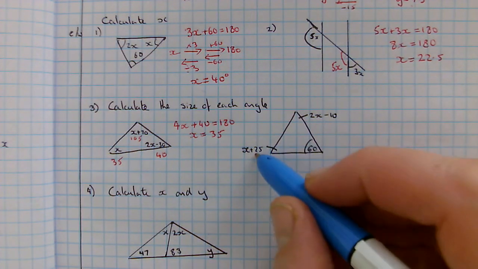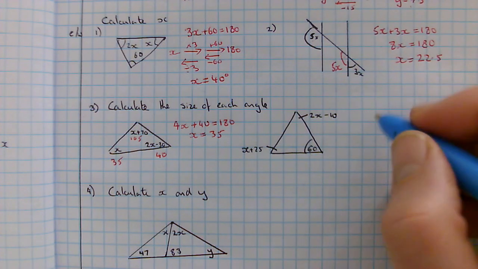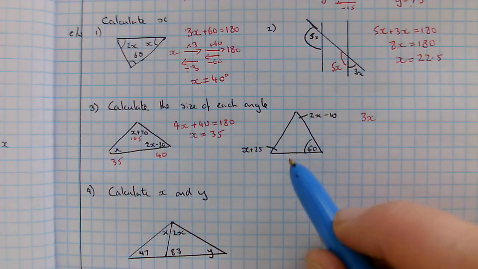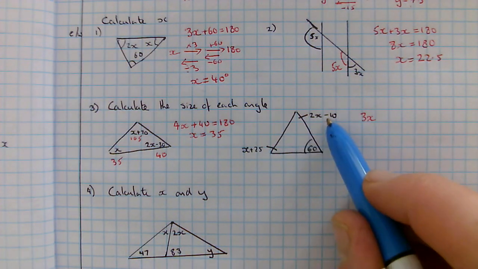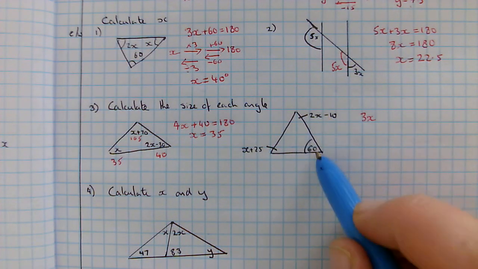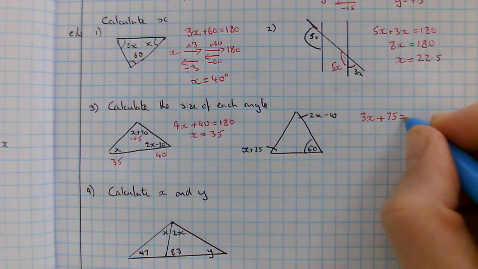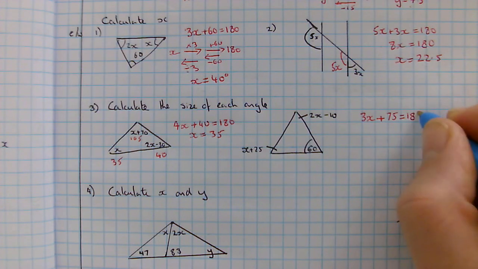Here, I've got x, 2x, no x's, so I've got 3x. Plus 25 minus 10 is plus 15, plus 60 plus 70 gives me plus 75 equals 180.